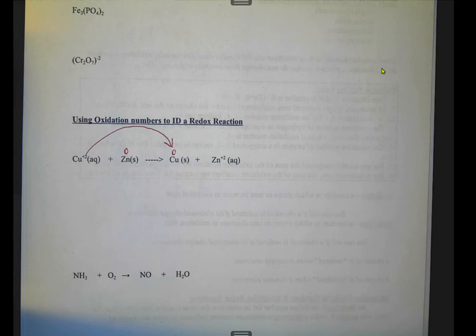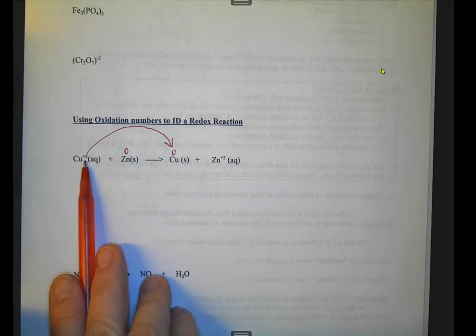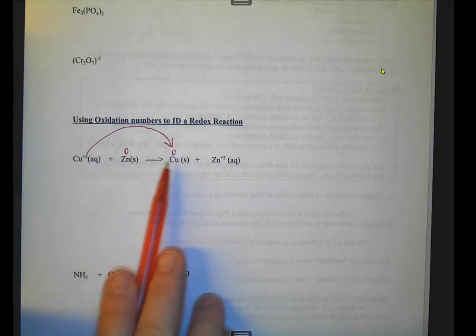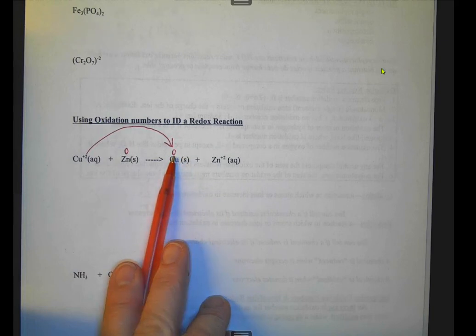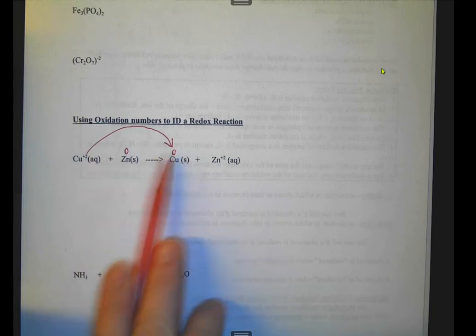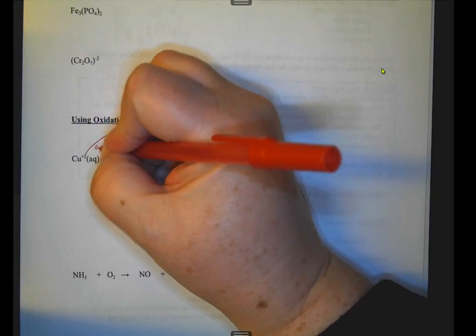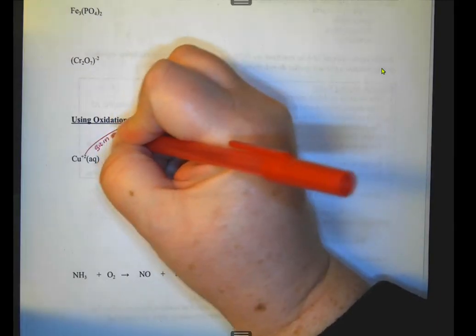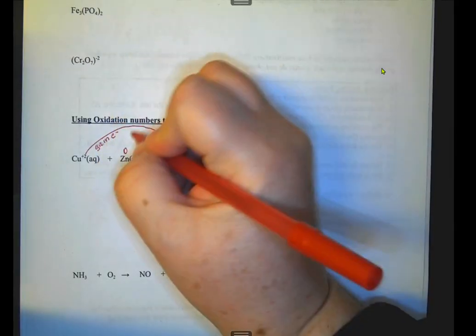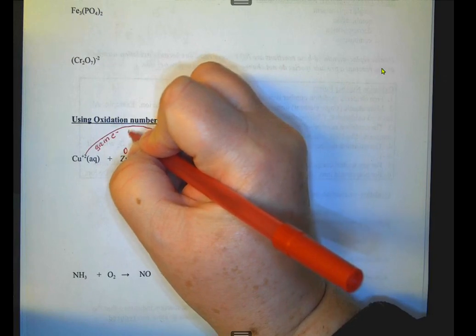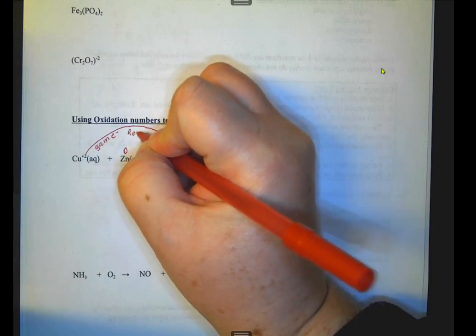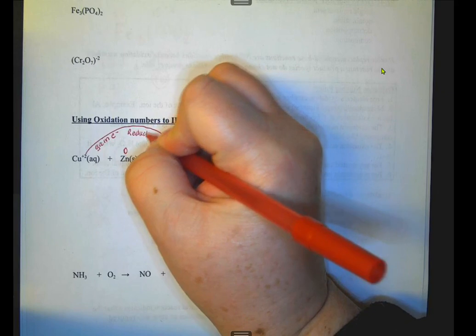So if I went from fewer electrons than I'm supposed to have to having exactly the right amount, I would have had to gain electrons. So this component is gaining electrons, and anytime you gain electrons, that indicates this species underwent reduction.